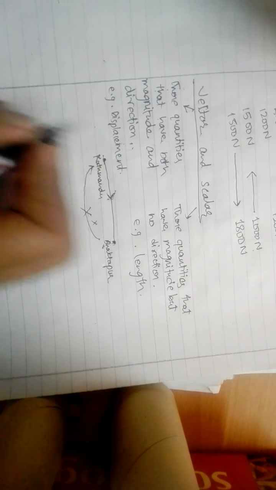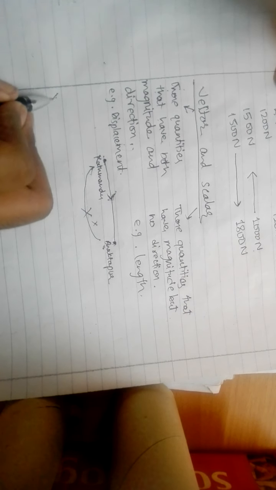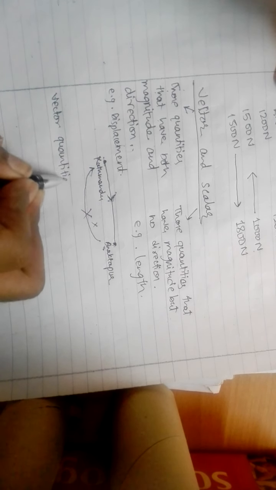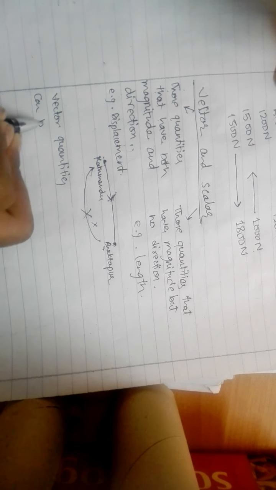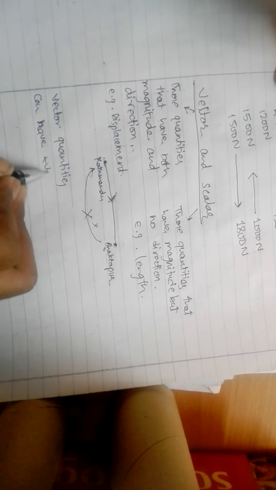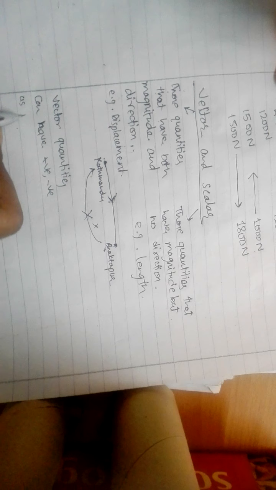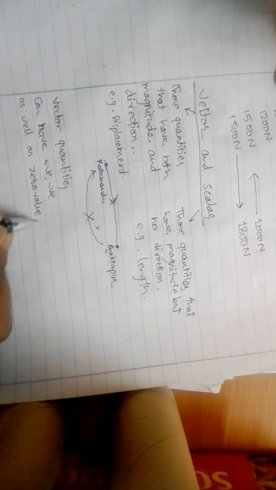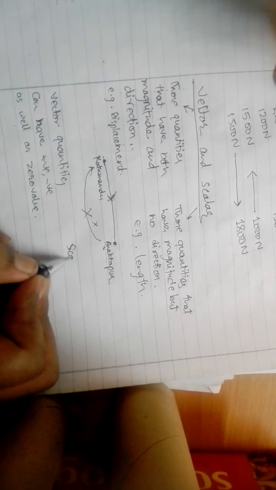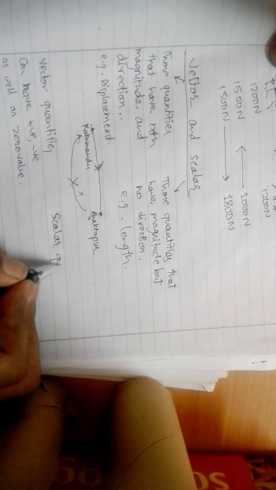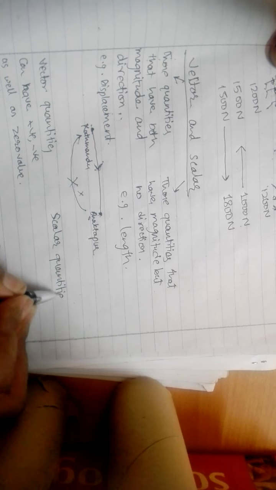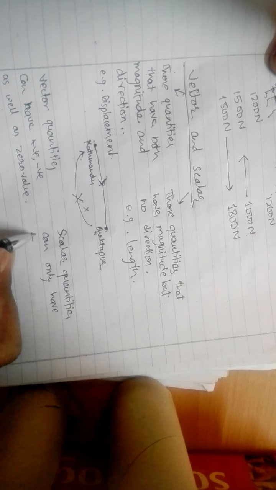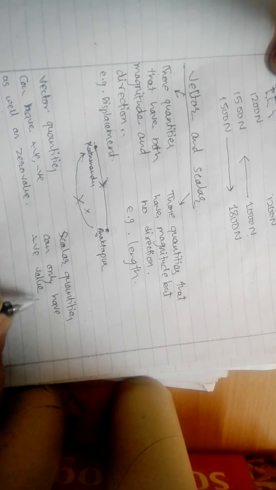Now speaking of magnitude, vector quantities can have positive, negative as well as zero value. But a scalar quantity can only have a positive value.